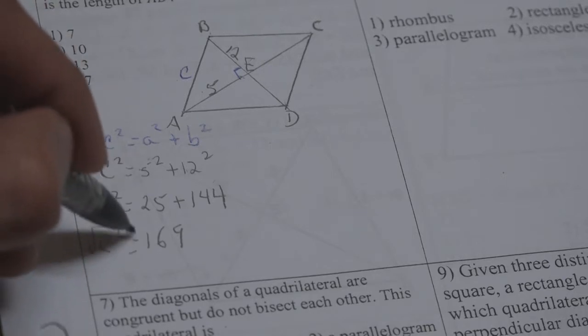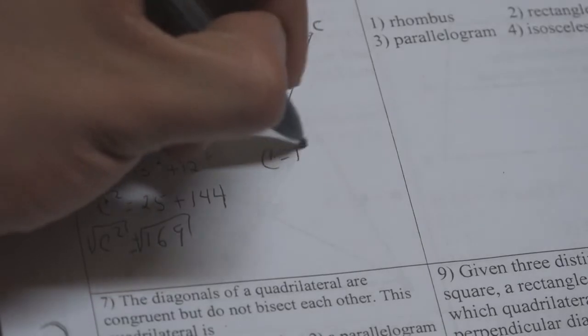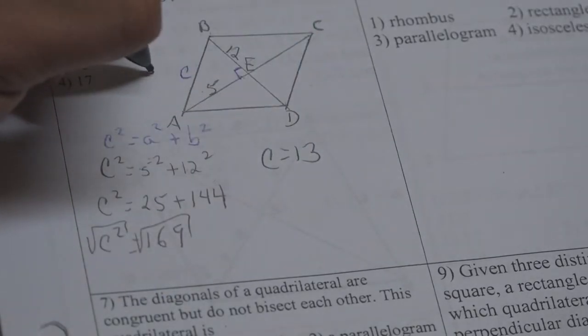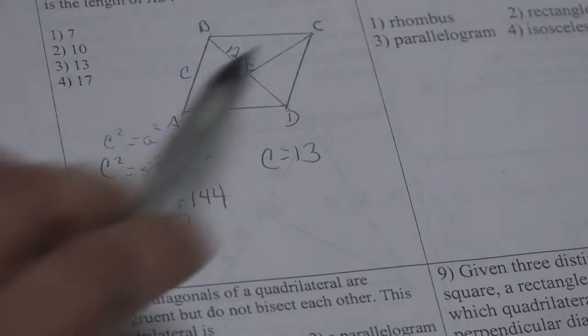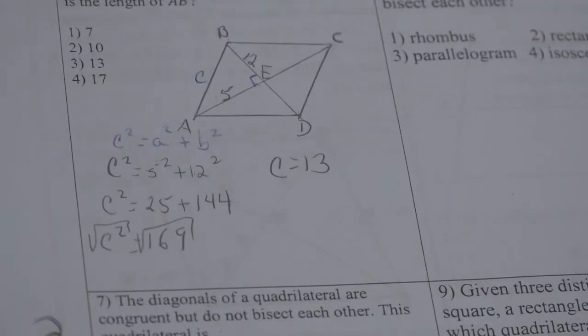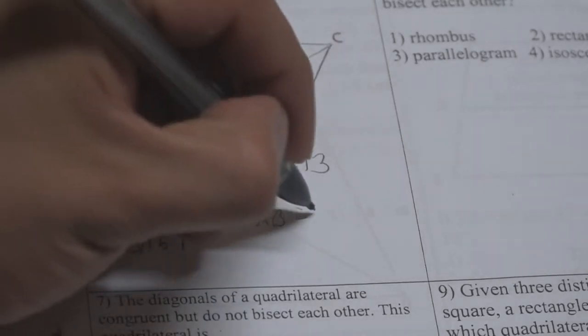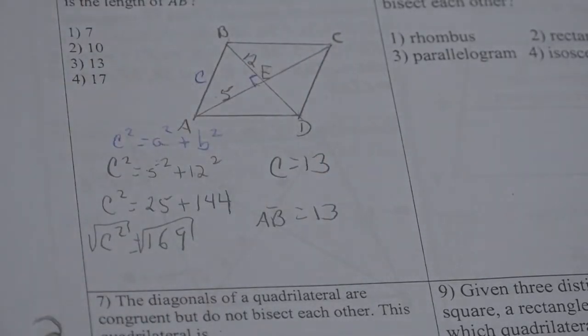By taking the square root of that. So C becomes the square root of 169, which is 13. So C is 13. When they ask what is the length of AB, you write segment AB equals 13. As simple as that.